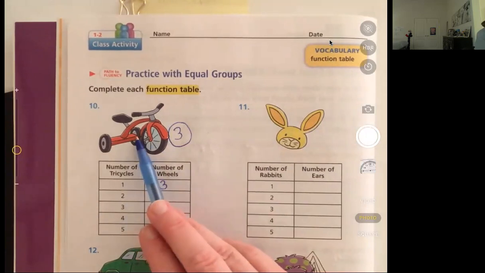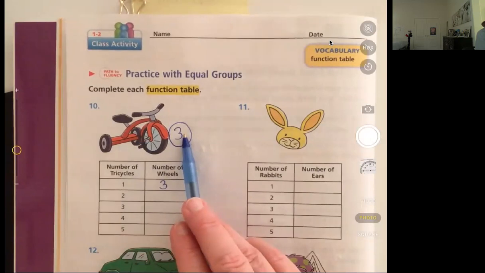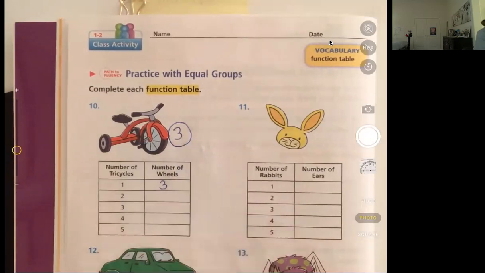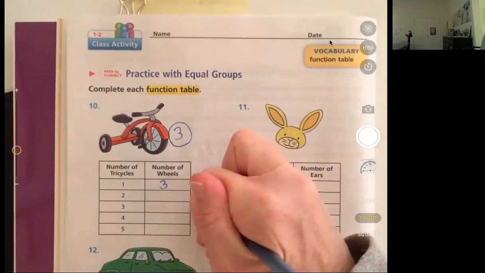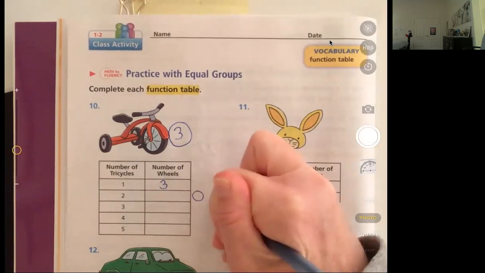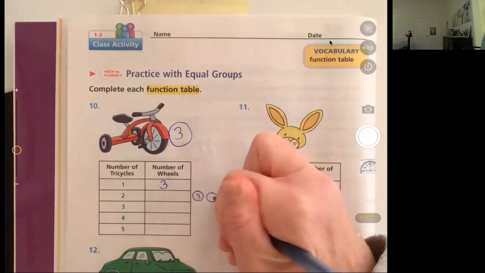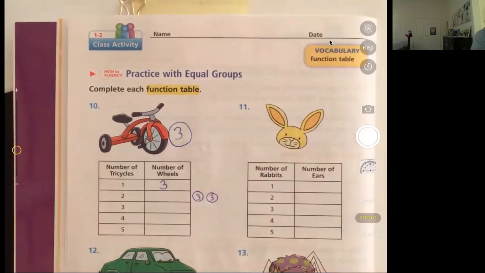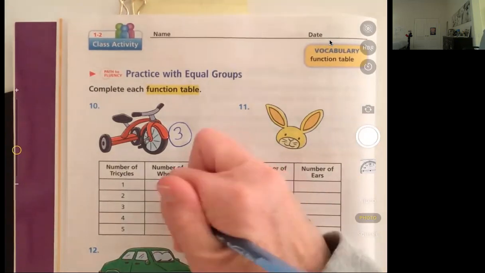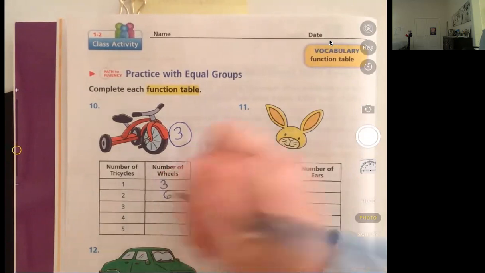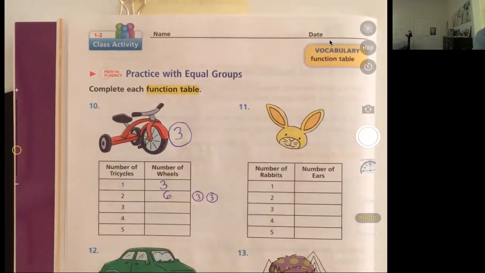If I have 2 tricycles, that means that I'm going to have 2 groups of 3. So maybe I want to do this over here. 1 tricycle, 2 tricycle. They each have 3 wheels. So how many wheels will I have in all? 3, 6. I will have 6. I can keep doing this.